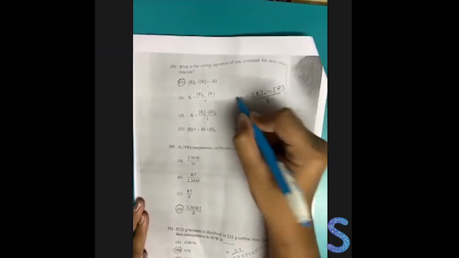Next, what is the wrong equation of the rate constant for zero order reaction? We know that the equation for zero order reaction is K equals R0 minus R upon T. So all these three equations are correct, and this is the wrong equation. So the answer is A option.